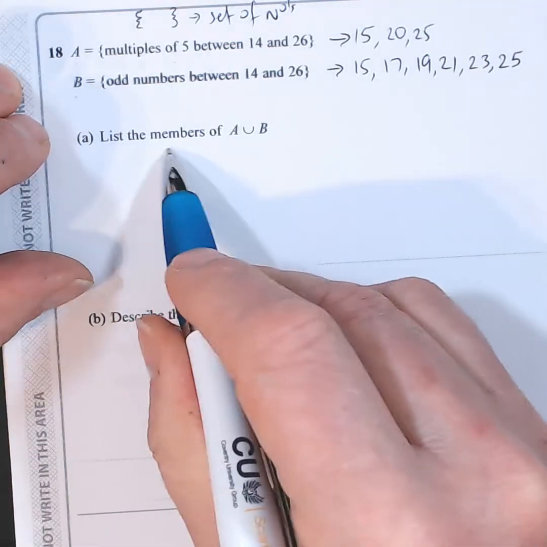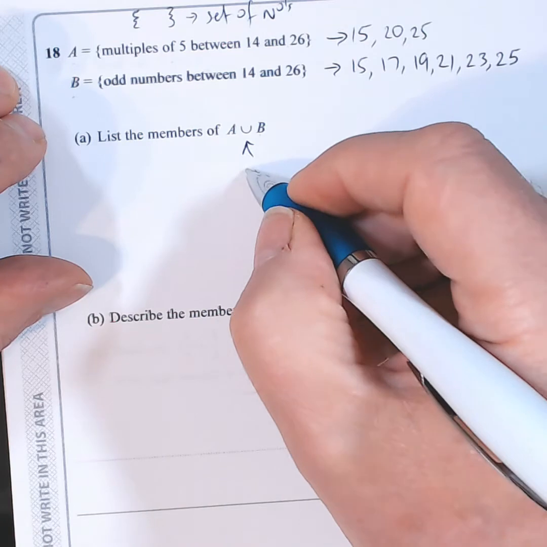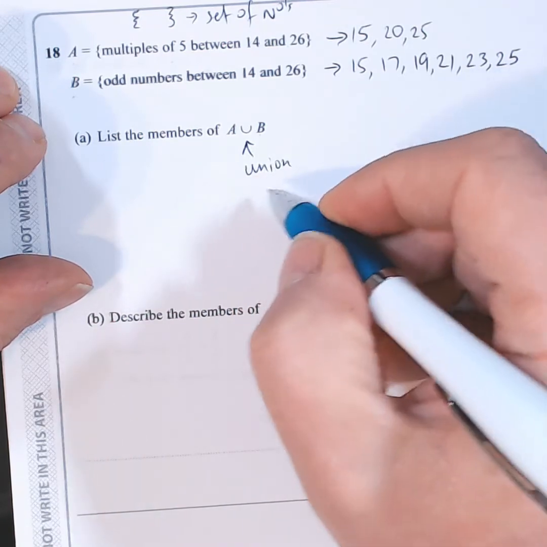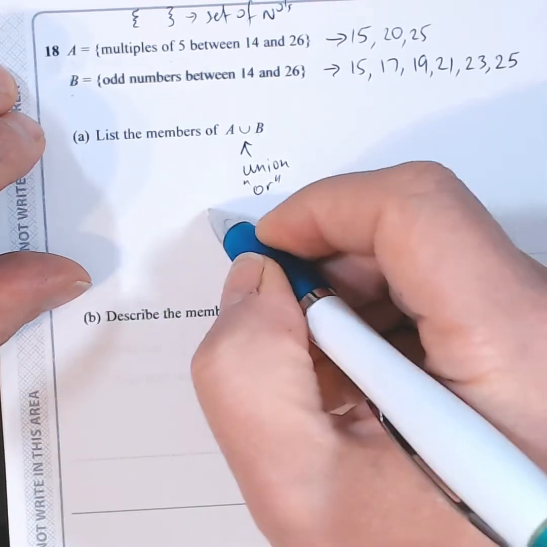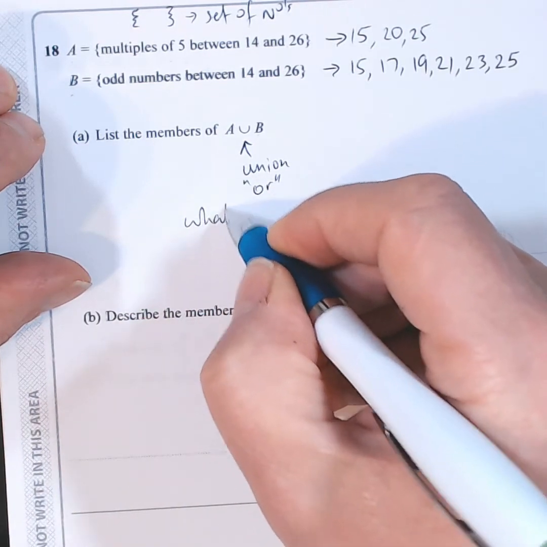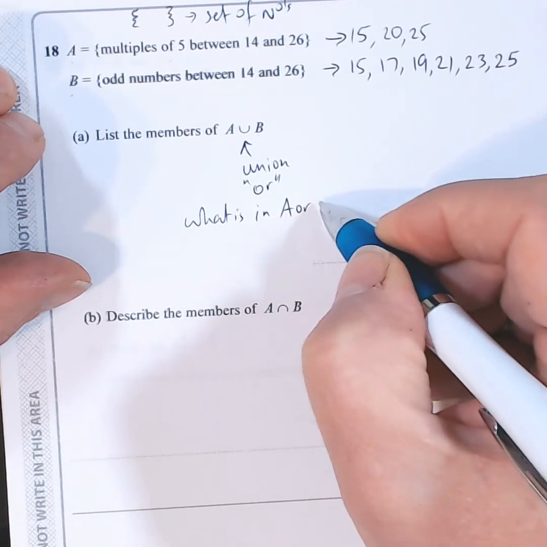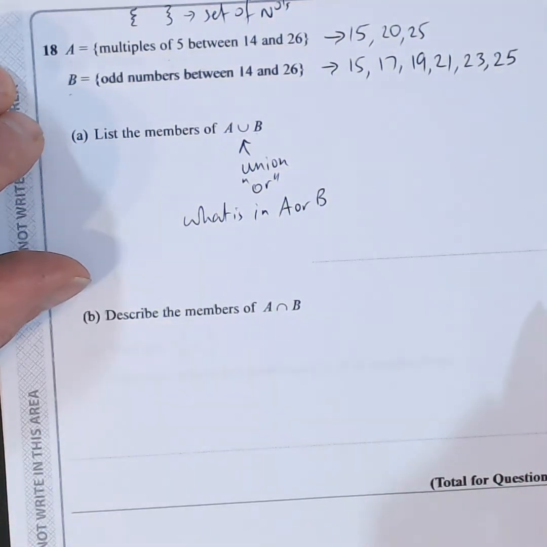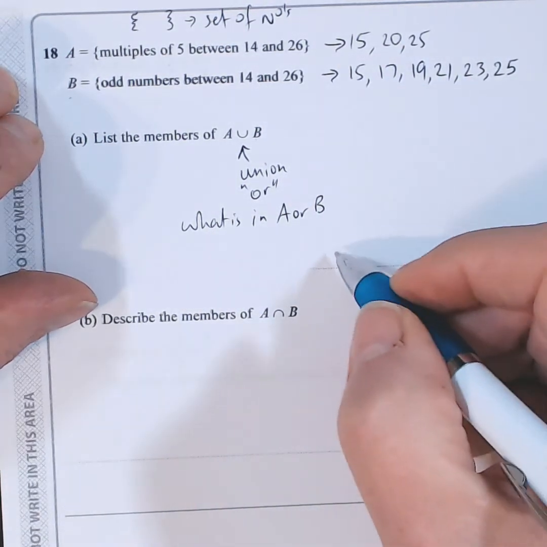It wants you to list the members of A union B. Okay, so if you're not familiar with this symbol, it stands for the word union, and that means basically or. So this is saying what is in A or B. So in other words, we need to be writing out everything that's in this list.